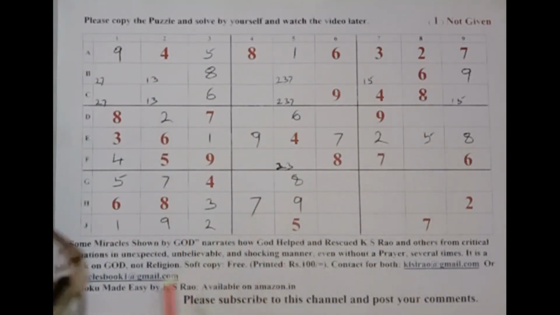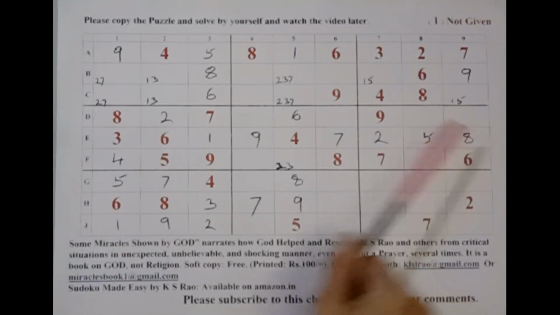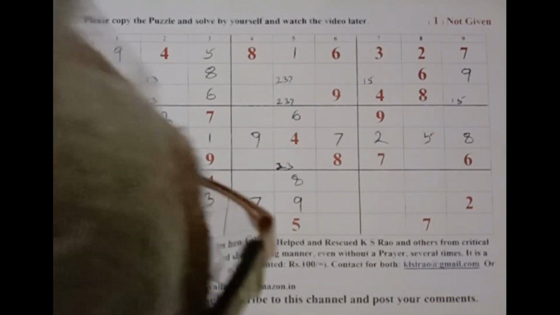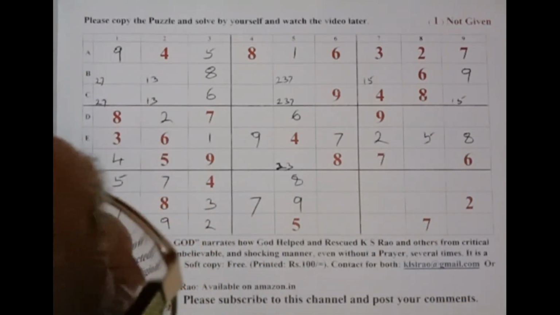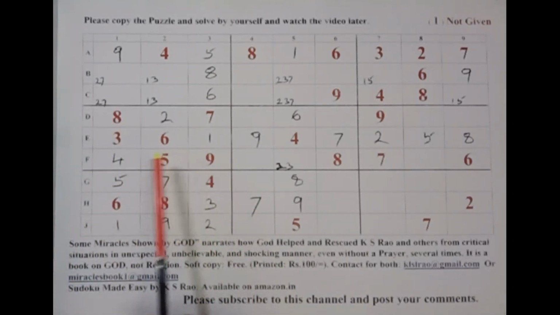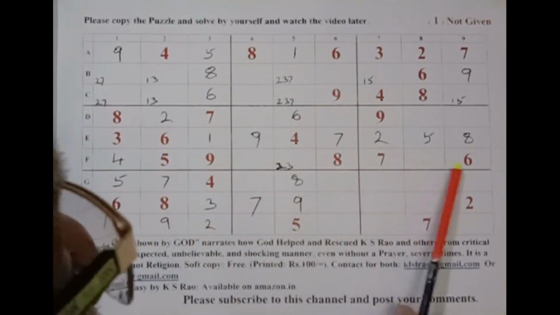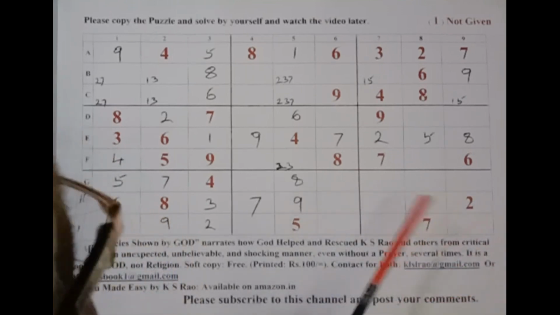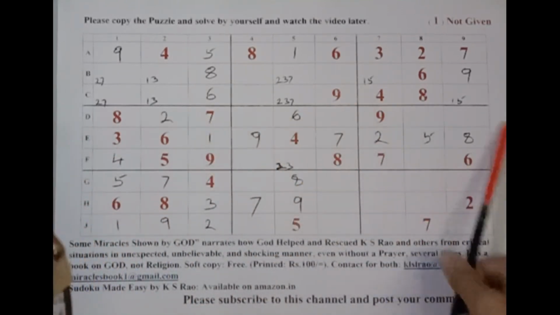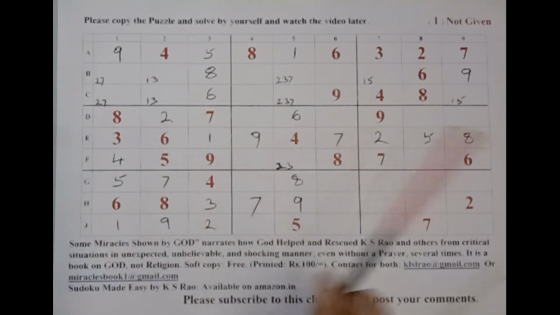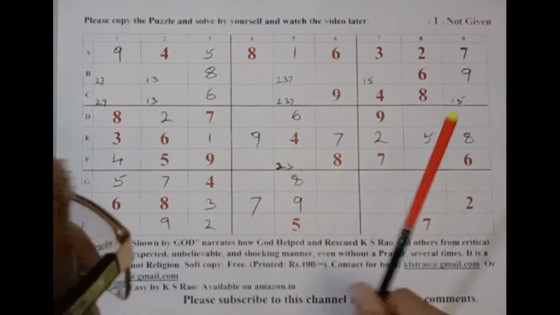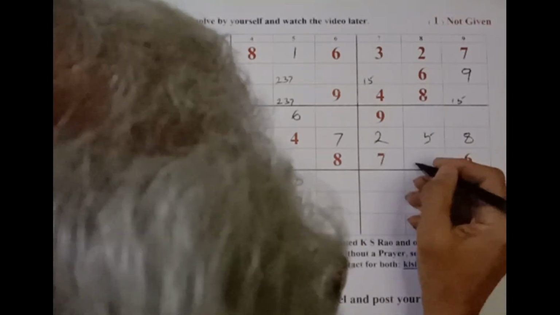Yep. And then what about these three places? Therefore, 1, 3 and 4. We have a 4 here. Therefore, 1 and 3 are not found anywhere this side or this side. So, because there is a 4 here, let us write 1 and 3 there. 1 and 3.